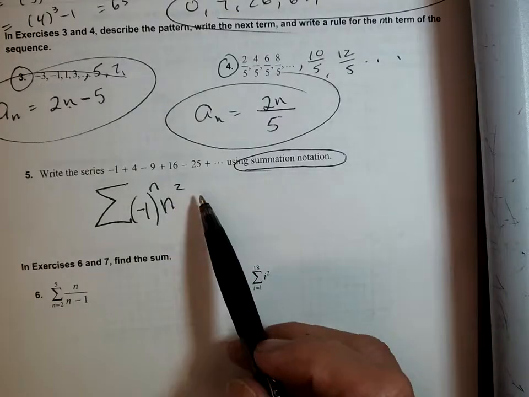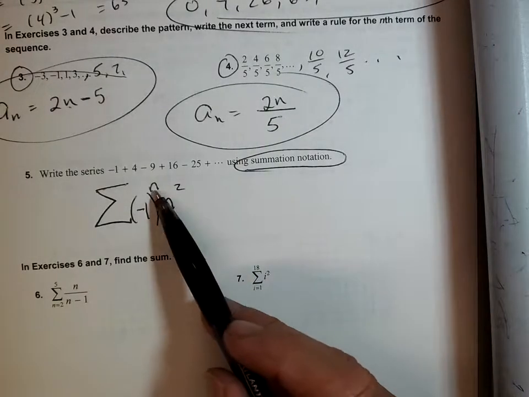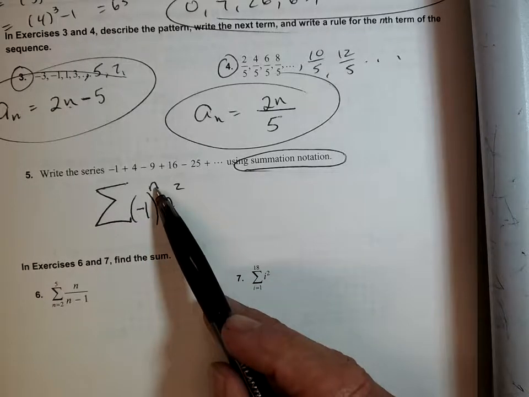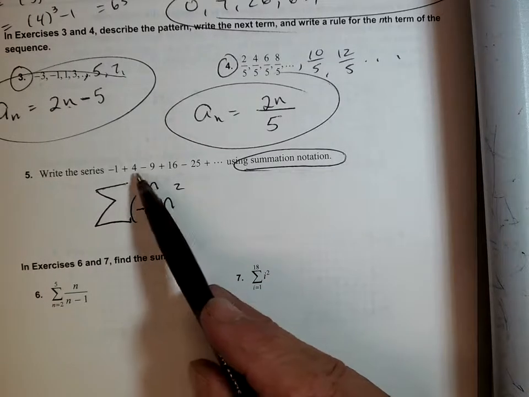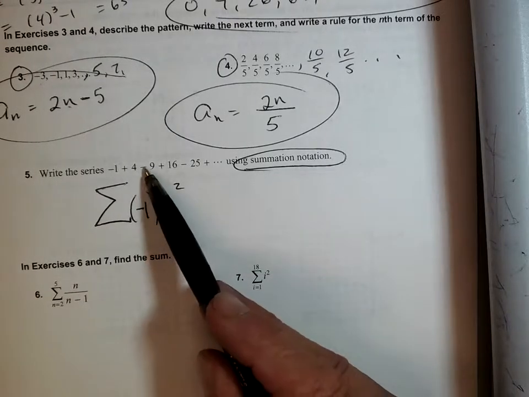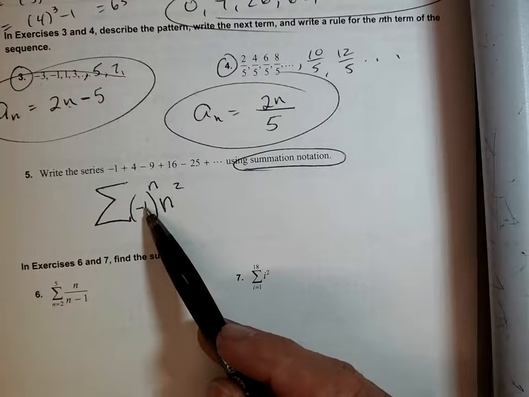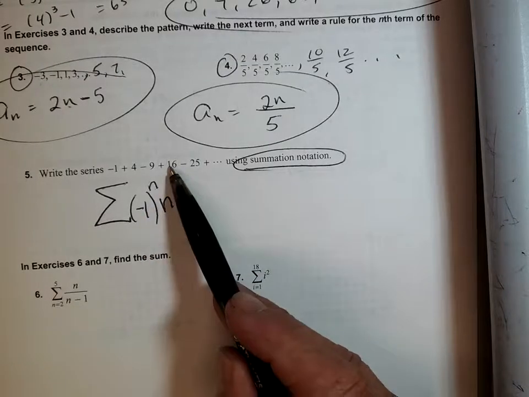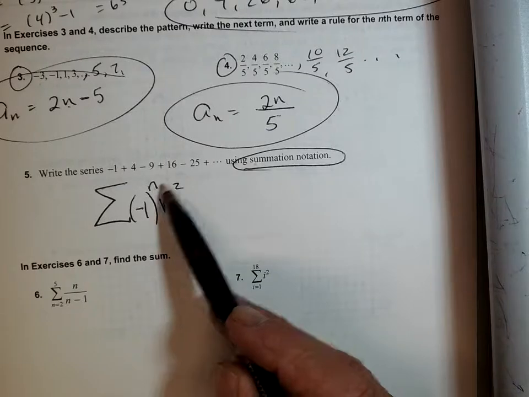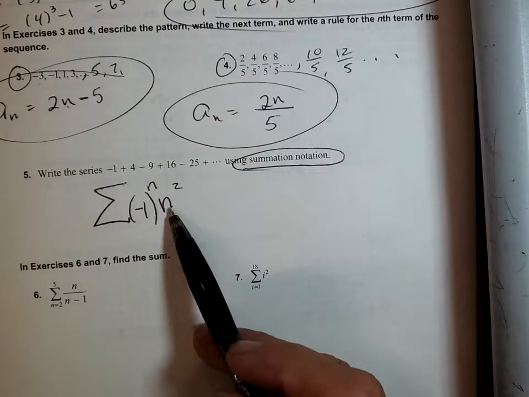Well, let's see. If I plug in 1, negative 1 to the 1 is negative, isn't it? If I plug in 2, negative 1 squared is positive. If I plug in 3, a negative times a negative times a negative is a negative. If I plug in 4, 4 negatives is a positive. I plug in 5, right? 5 negatives makes a negative. And then I get 1 squared, 2 squared, 3 squared.